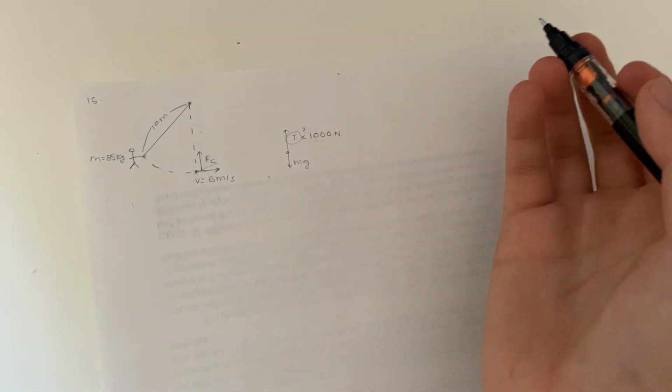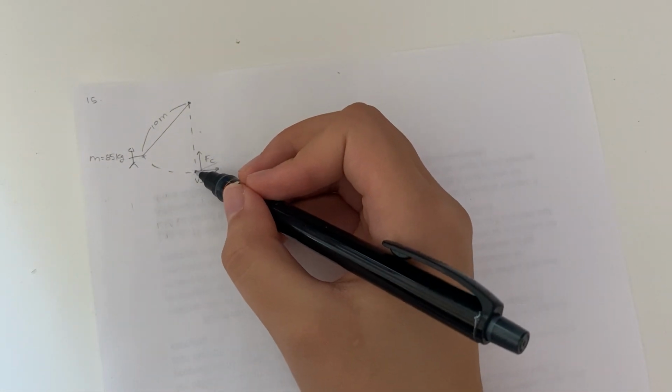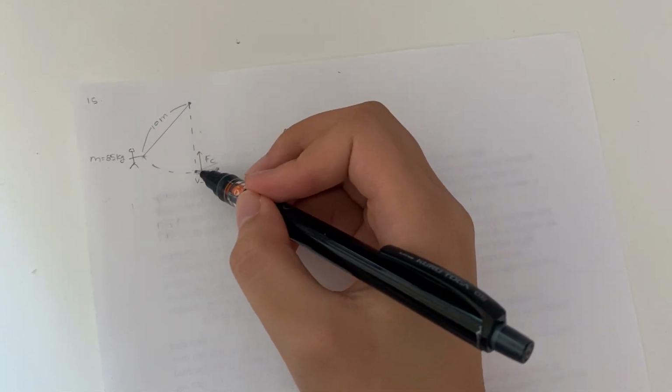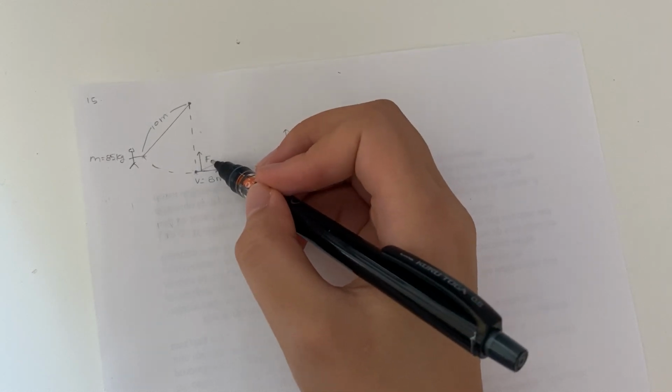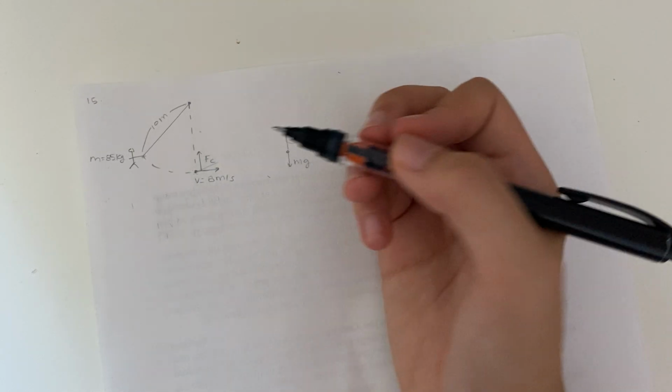So essentially what we want to do is solve for maximum tension, and that's going to occur right here at the bottom of the path because the velocity of Tarzan at this point is going to be the greatest. And because velocity is going to be the greatest, the centripetal acceleration is going to be the greatest, which means that the tension is going to be maximized right here.